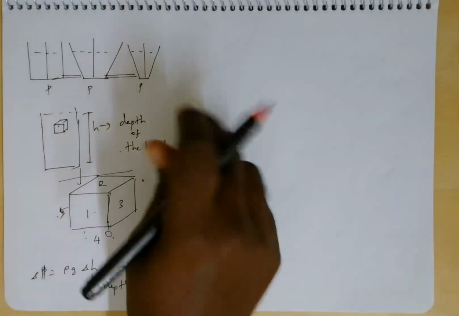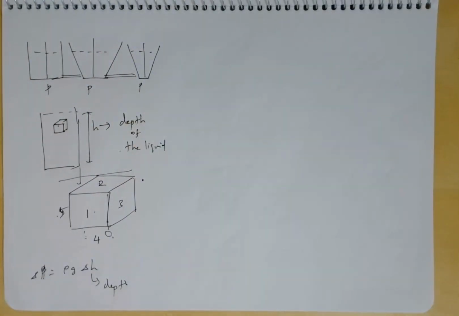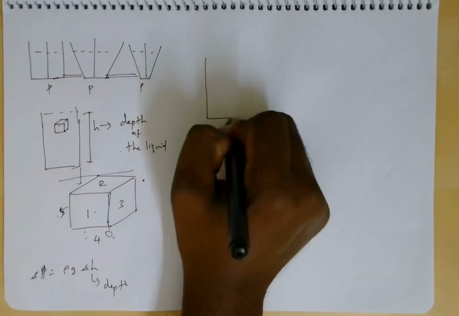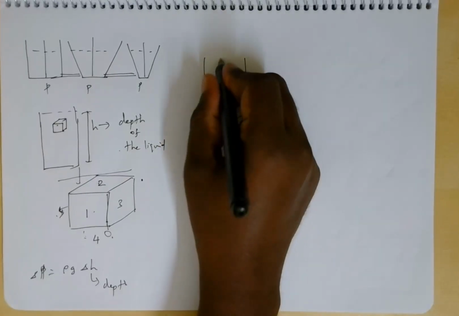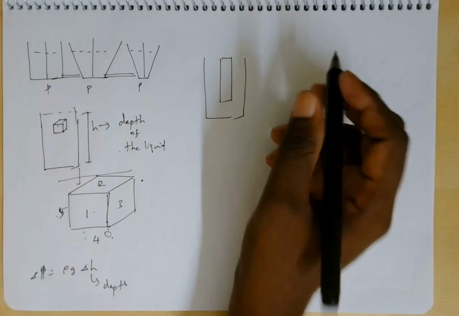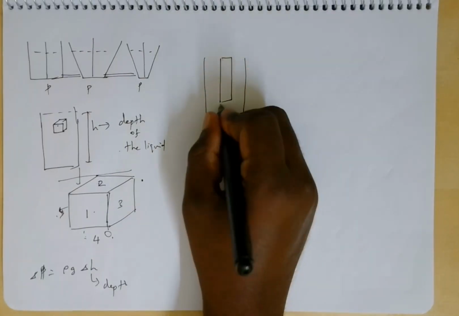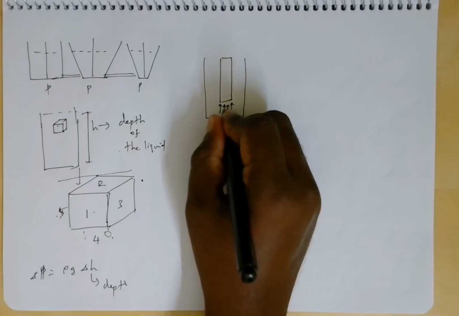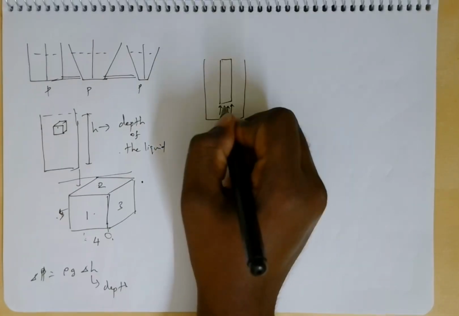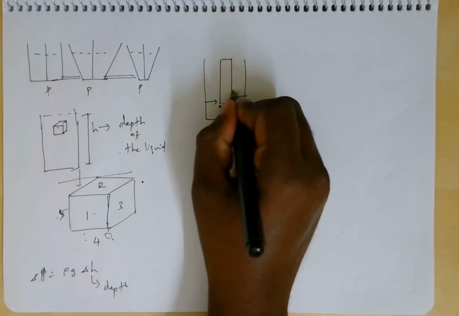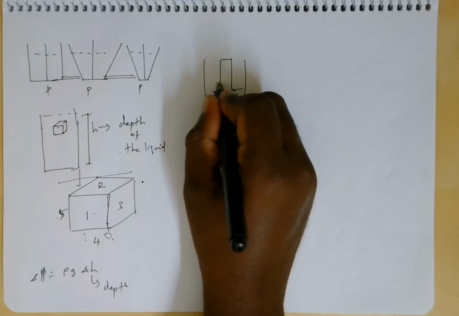Now just for fun, we'll take a two-dimensional object and put it in the liquid. If you take a card like this, the entire bottom of the card will experience the same pressure because it's flat. But if you take from the top to bottom, the pressure will decrease.